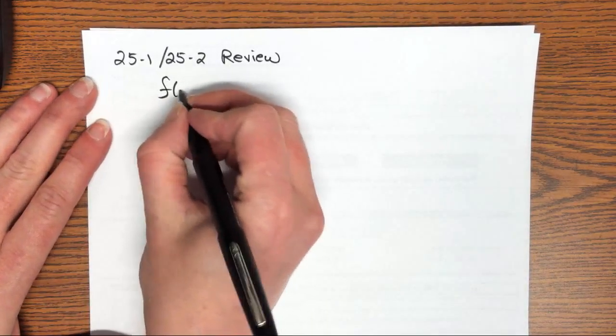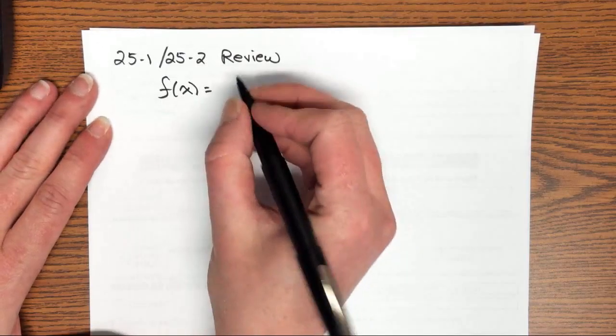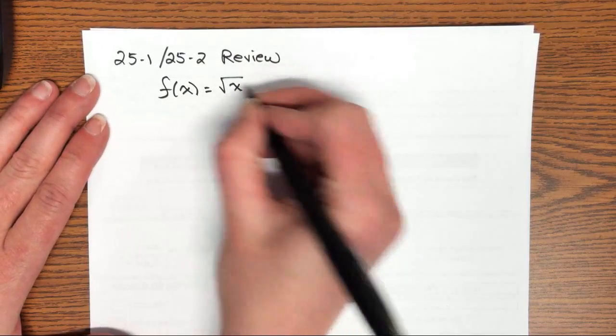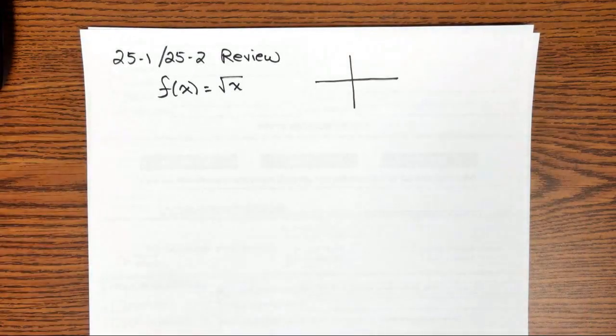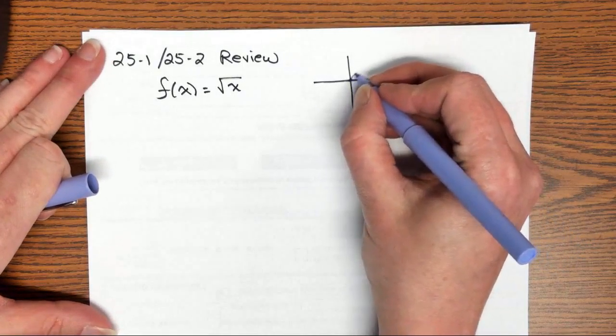Okay, this is a quick review before our quiz about what we learned last class. So we looked at the parent function of square roots, which is just the square root of x. Now if we remember, that graph looked something like this.